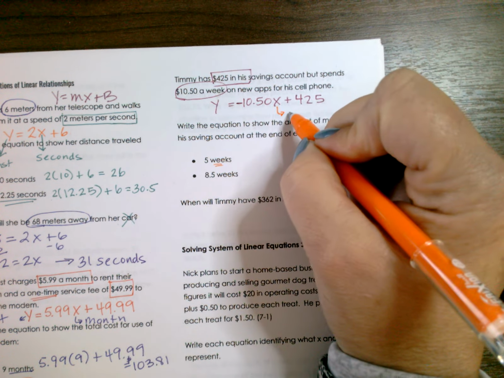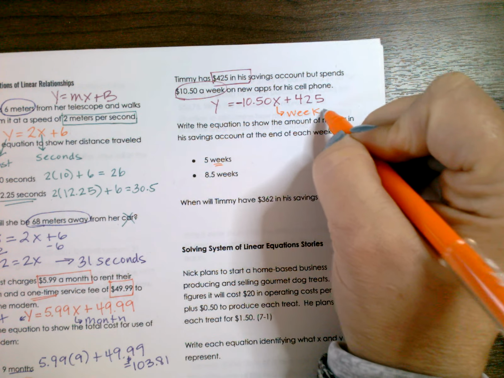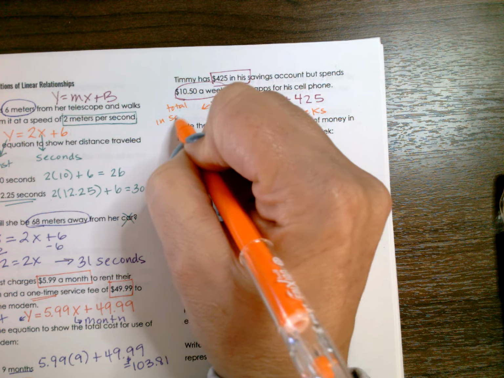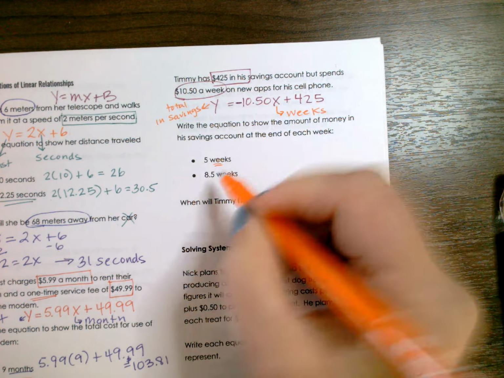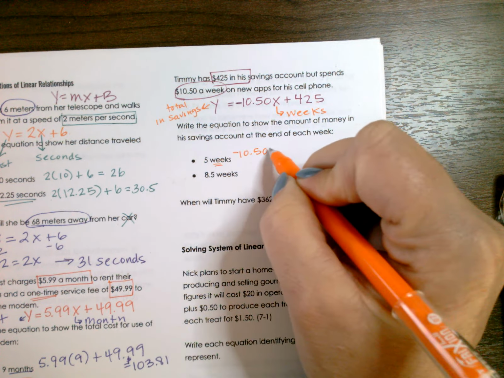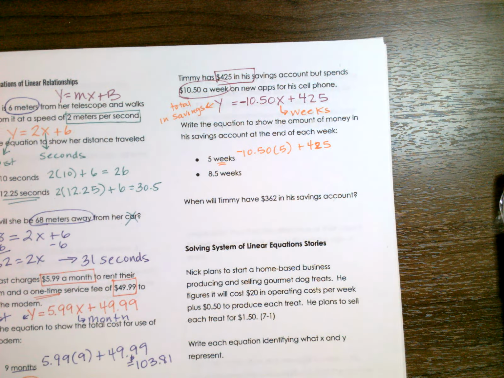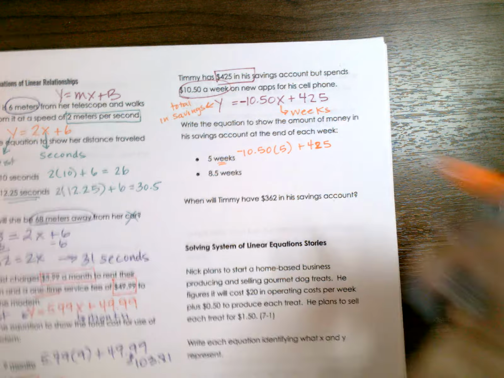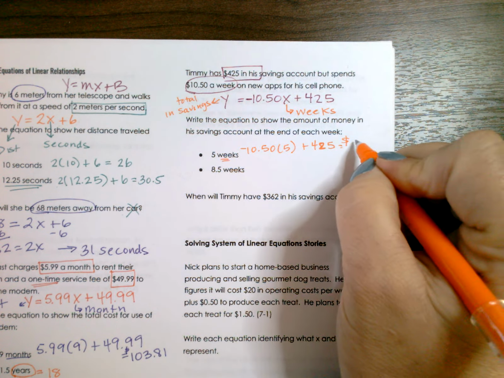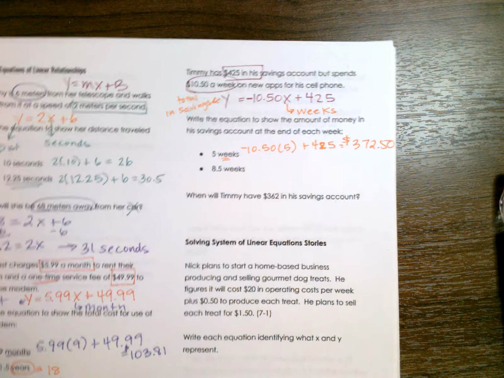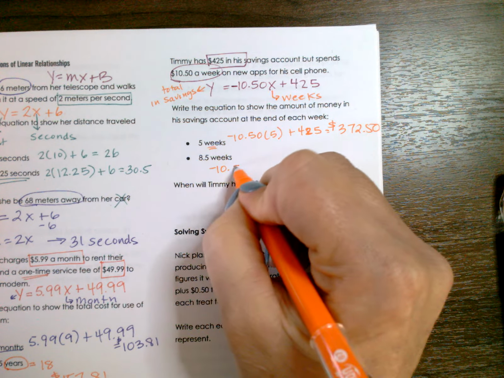I gave you weeks. X is my unit for time. This is how much is total in his savings. So I will put 5 in for X and solve. $372.50. I add the 0 because we are talking about money.